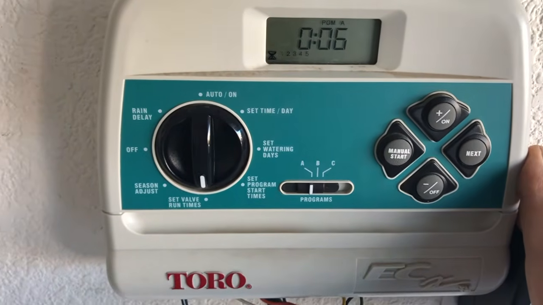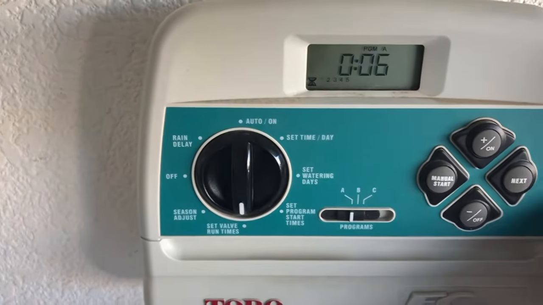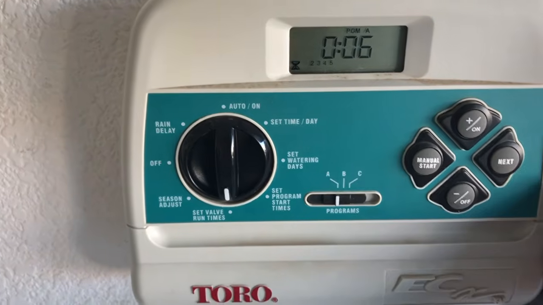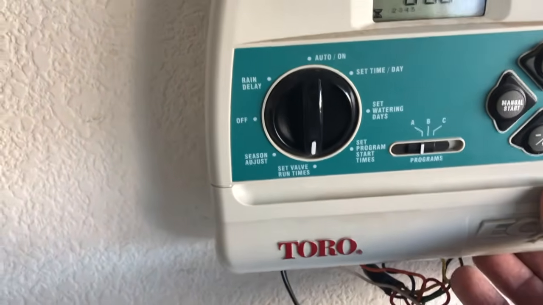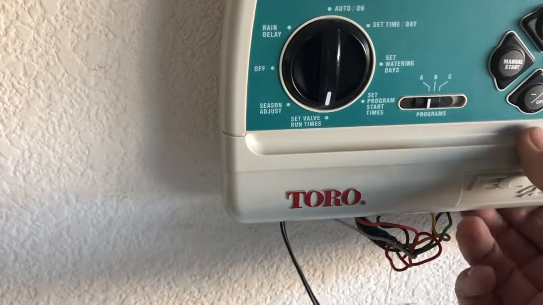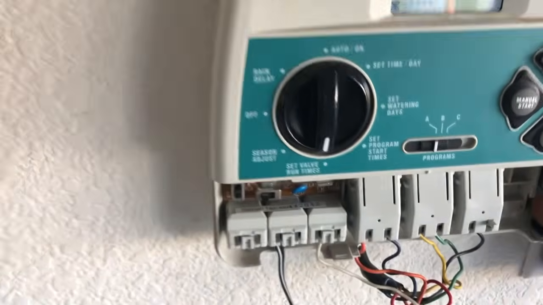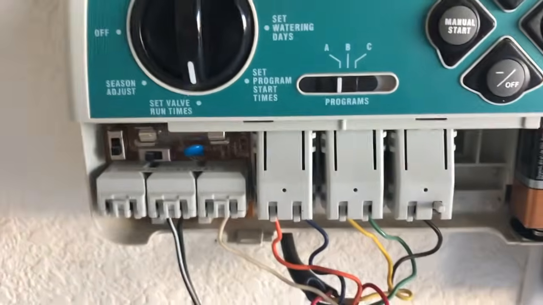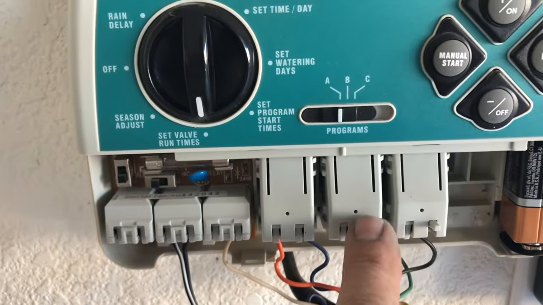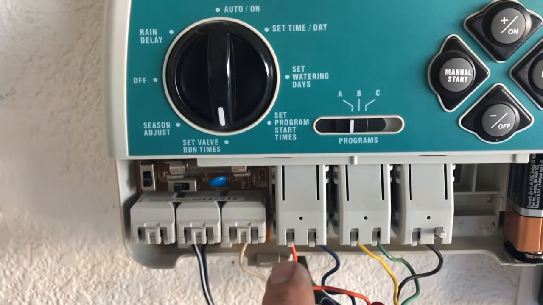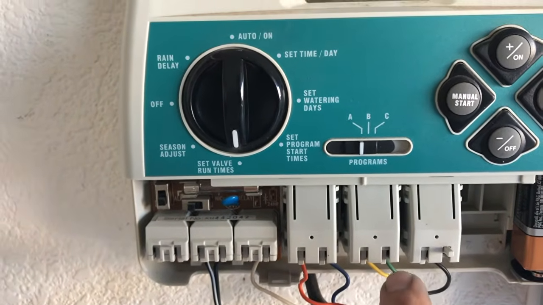You can see here we've got 5 different zones that are showing up. And if you wanted to have more zones than that, this timer can go all the way up to a multitude of zones. So I'm going to pull the bottom up real quick. You can see these are modules right here, 1, 2, 3.